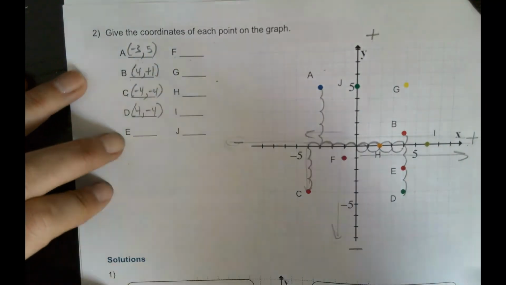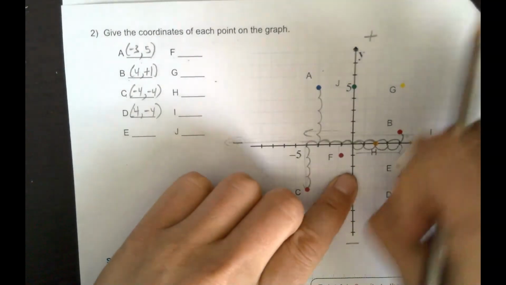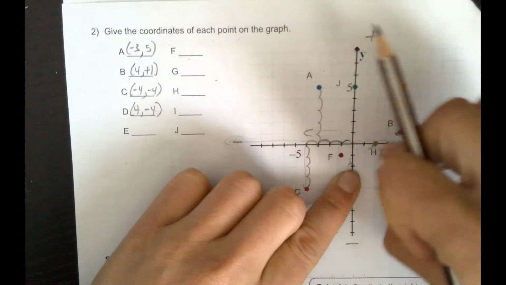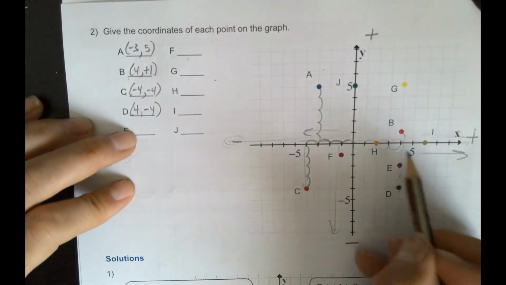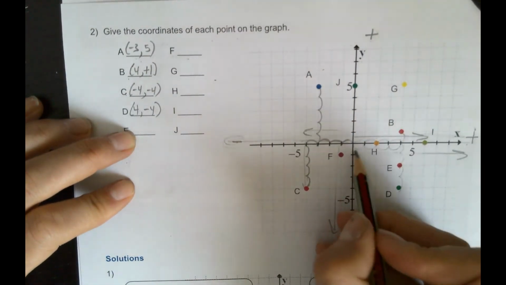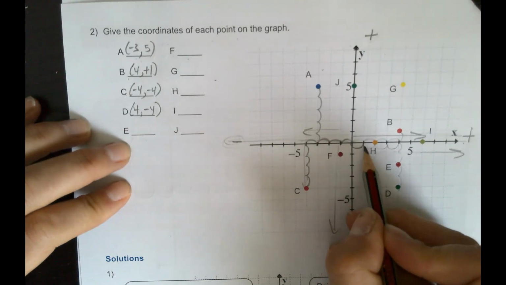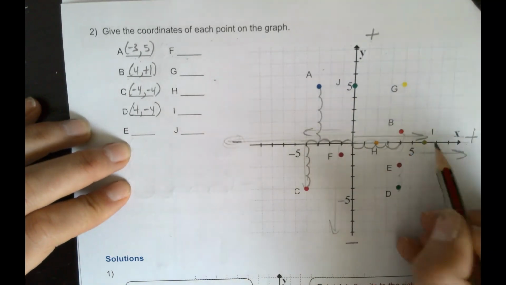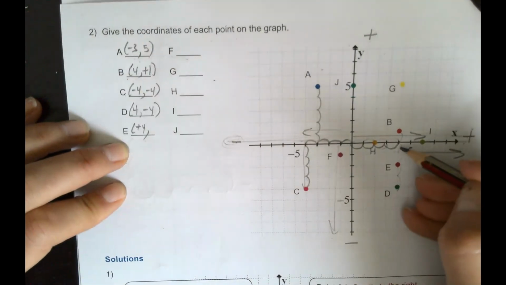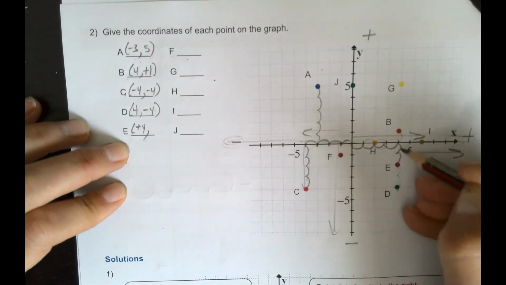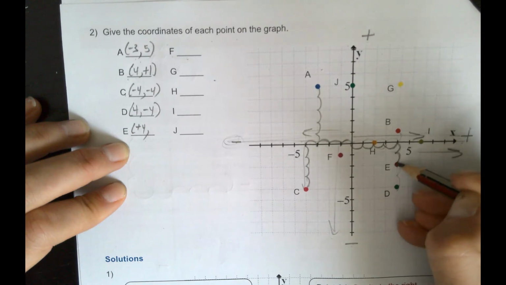E. Okay, there's E. I'm going to erase some of this so we can do the next one. So E, I have to go this way first. 1, 2, 3, 4 jumps. So that's +4. But then I have to go down 1, 2. And down means negative. So down -2.